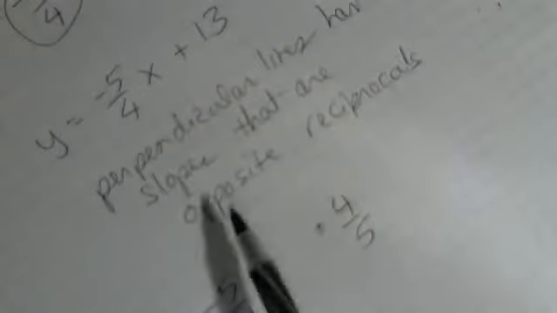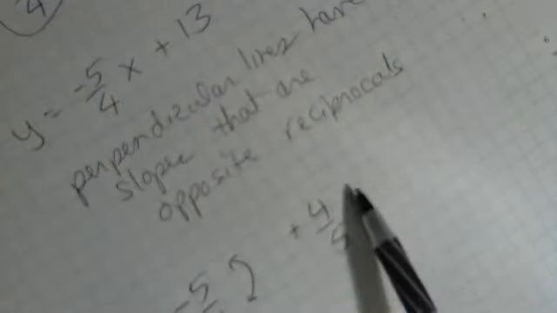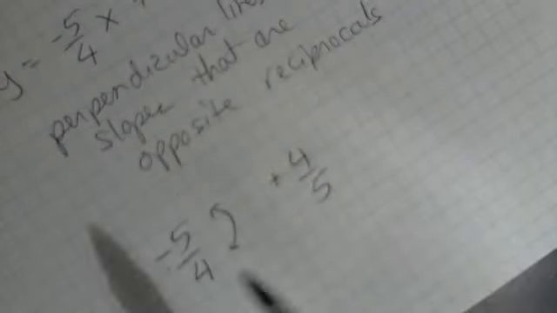So opposite reciprocals. Take the slope of the line you were given, flip it upside down, and make sure that it has the opposite sign of the slope given. Let's practice another one just quickly. If I'm given an equation with a slope of 2, maybe it's y equals 2x plus 5. Identify the slope, it's 2, and I'm going to write it down as 2/1, so I have a ratio that I can flip upside down. To find the slope of a line perpendicular, I flip this upside down, I get 1/2.